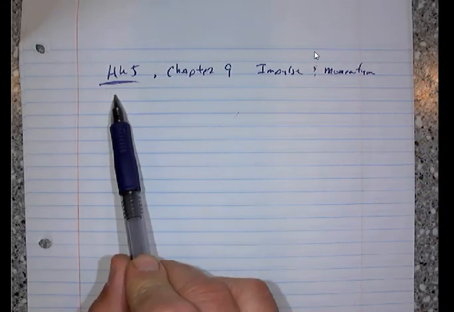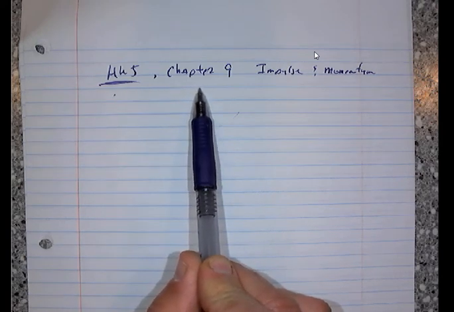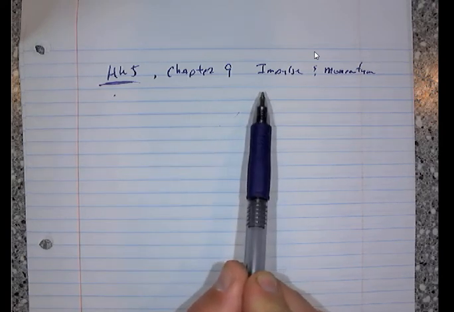Hi, this is Dr. Bricker here with some hints for homework number 5, which is over Chapter 9, so we're skipping around a little bit. Chapter 9, Impulse and Momentum. Let's take a look at the first problem.